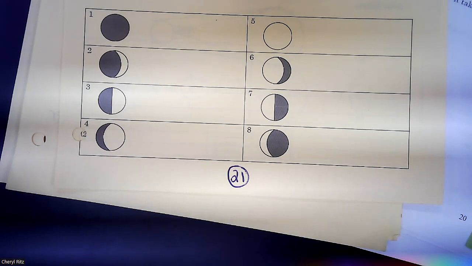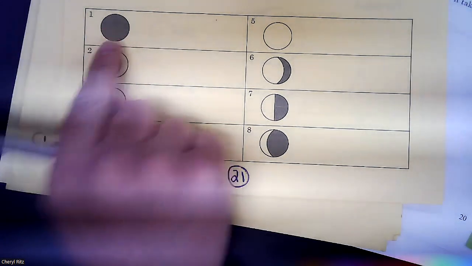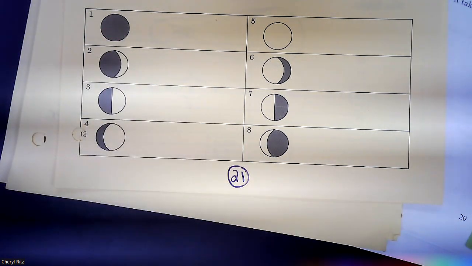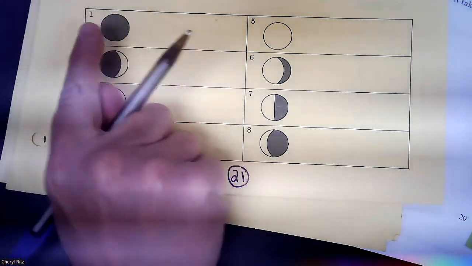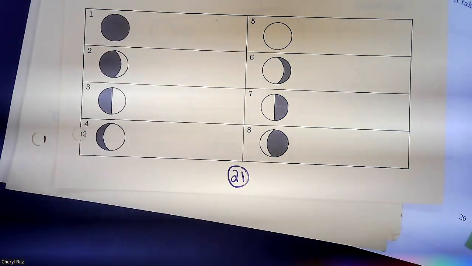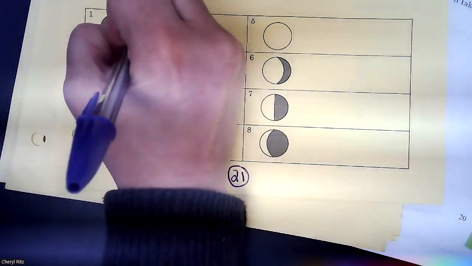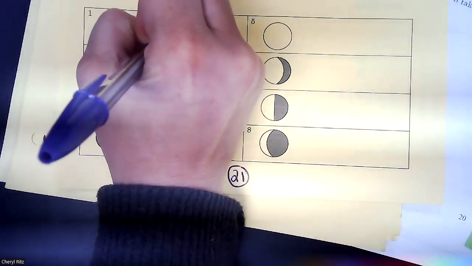Okay, well, let's see how you did. So remember the phrase I was using when we were going over these: is the moon all light, all dark, mostly light, mostly dark, or half and half? So we see this first one, and you ask yourself those 5 questions, and you see that moon number 1 is all dark. That is the new moon. It's new because nothing's happened to it yet.